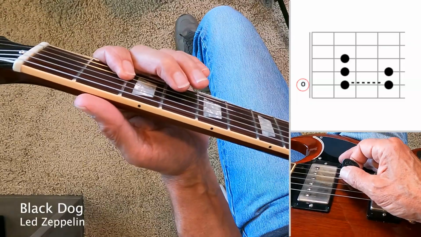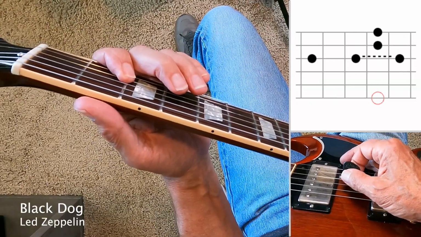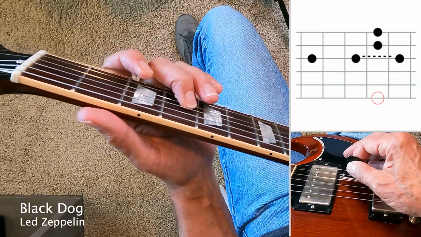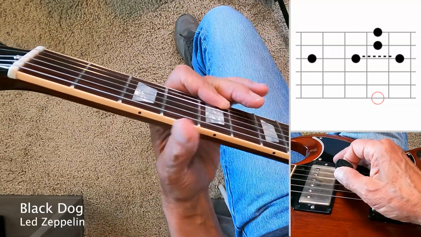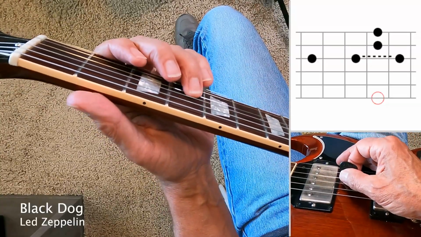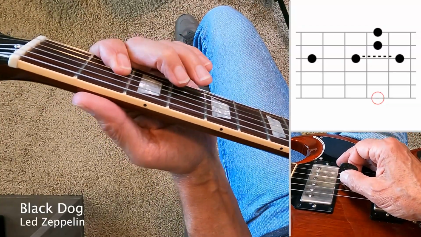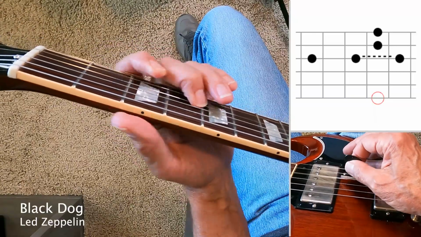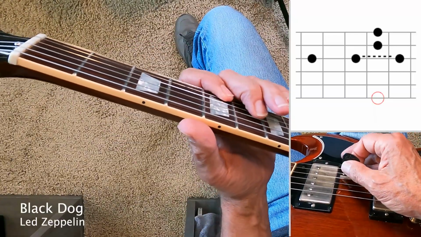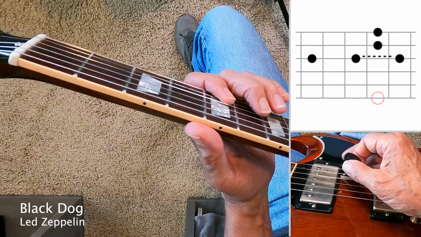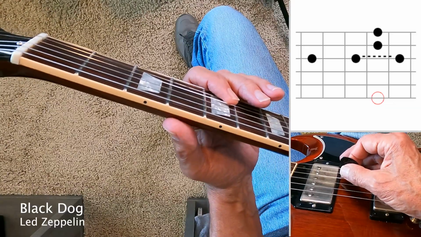Now we're ready to slide up to the next position along the 3rd string using the 2nd finger. Could use the 3rd finger, but it's not as common. More common to use the 2nd finger for the slide, because then your 1st finger's in position for other licks, like we'll see in some of these examples coming up.